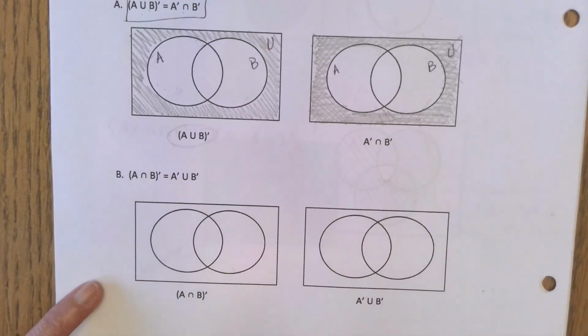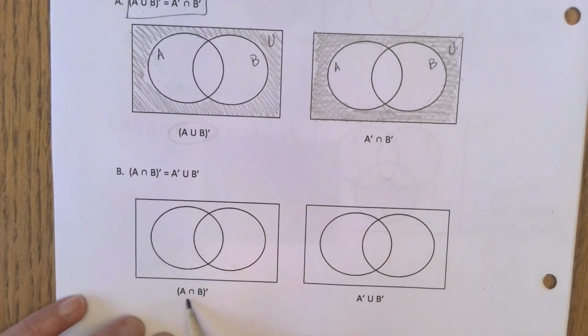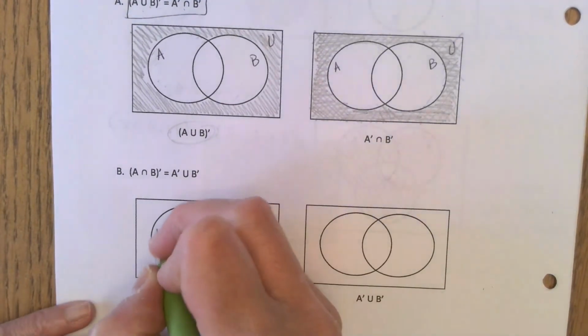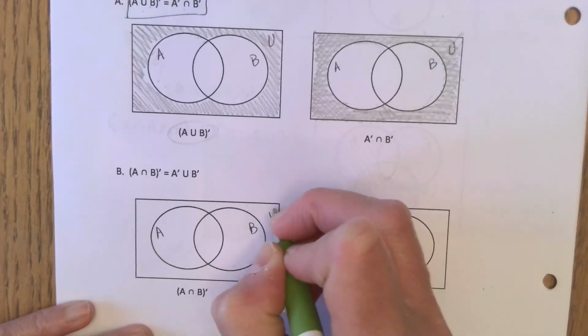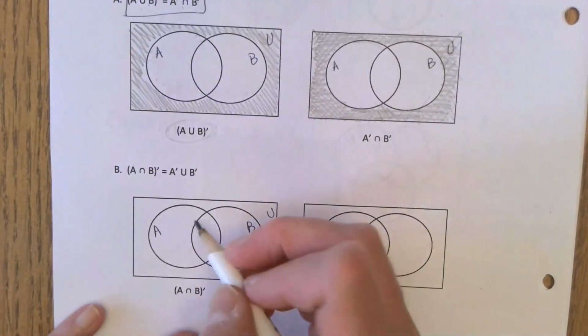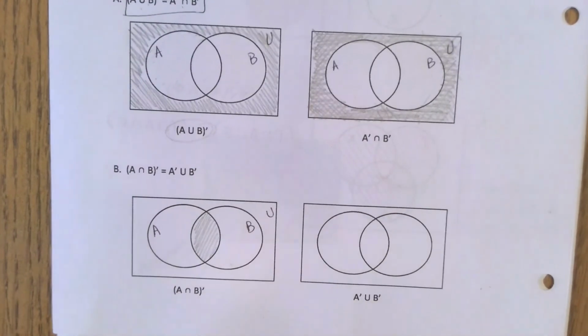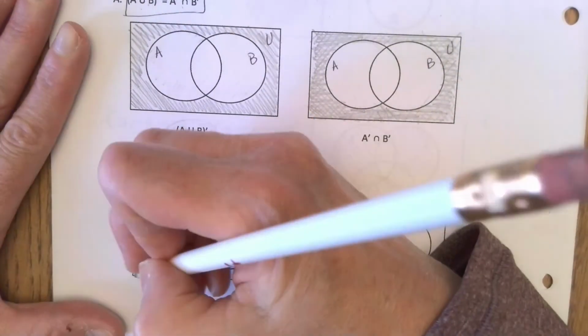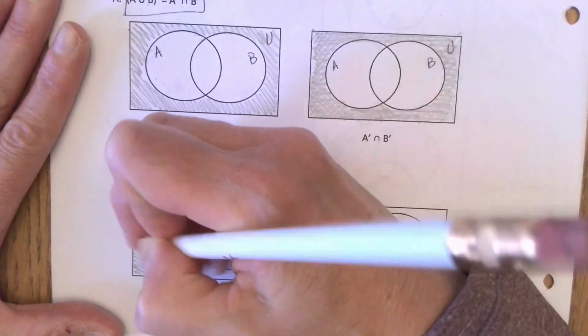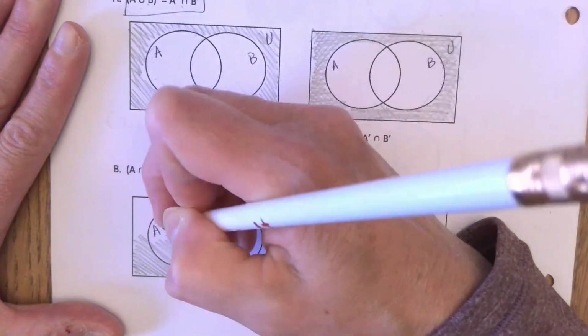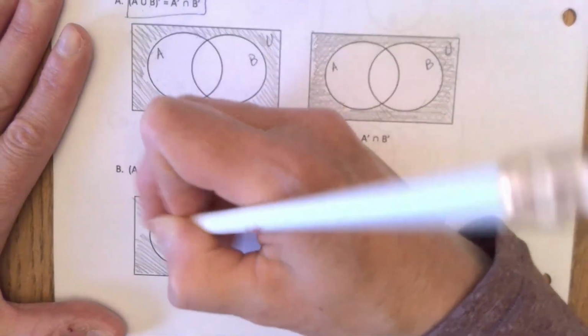So let's compare those pictures. So here is going to be A intersect B, but the complement of that. So A intersect B is right through here. And if I want the complement, then remember that means everything in the universal set, just not what I just talked about.